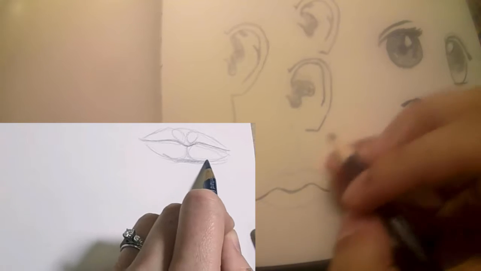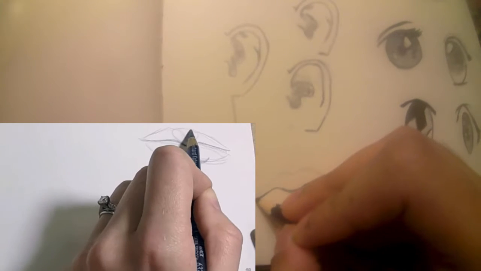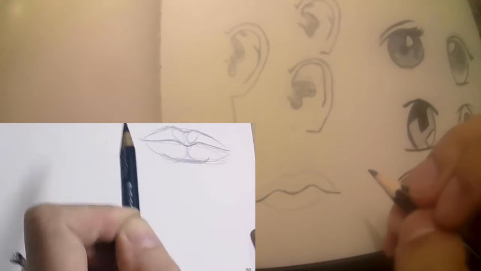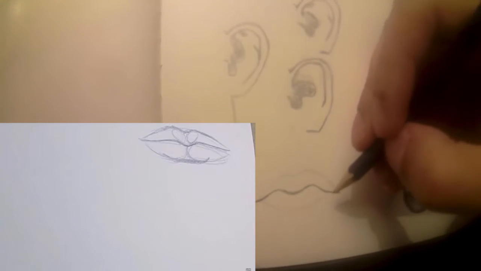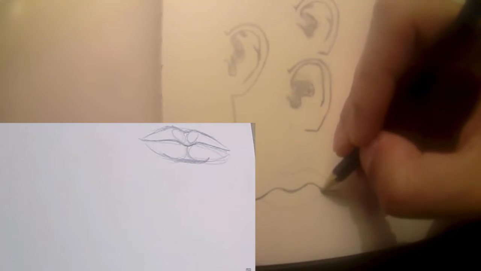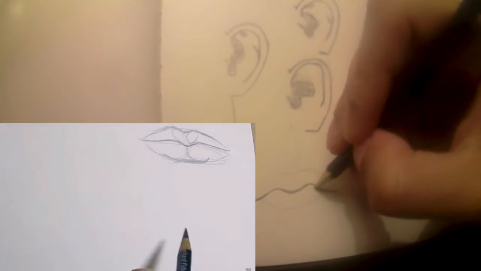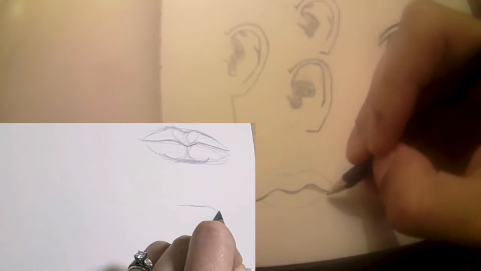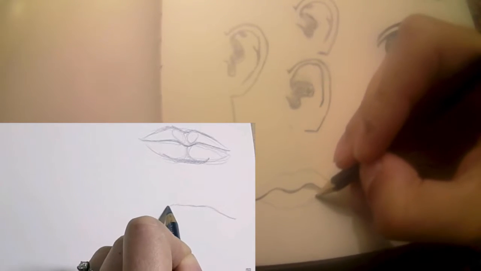I like to practice with this first to help me find the form, so the 3D form, not just a shape. But once you start to get the hang of it, you can start to omit those sorts of shapes. Then we can just focus on the line between our lips.